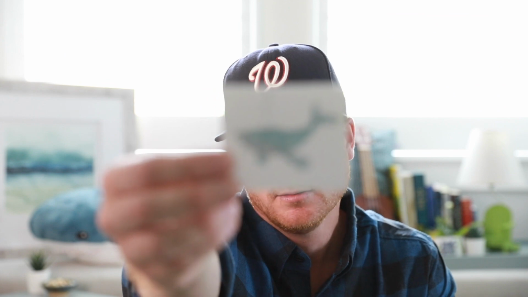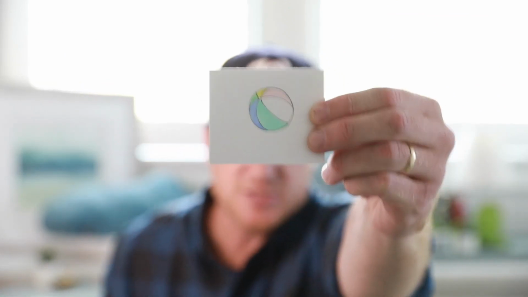So there you have it. The next time your teacher asks you to compare two fractions, hopefully it'll be just as easy as saying, which one's bigger, a whale or a beach ball? You can handle that, right?